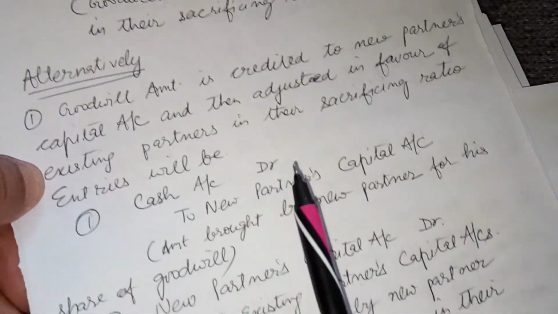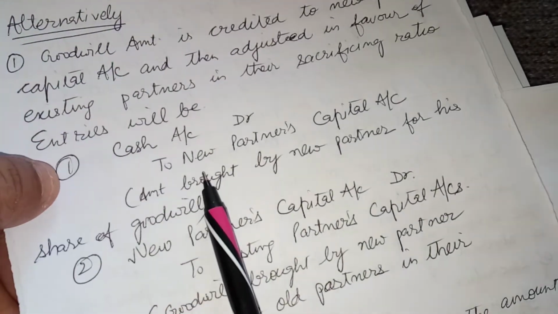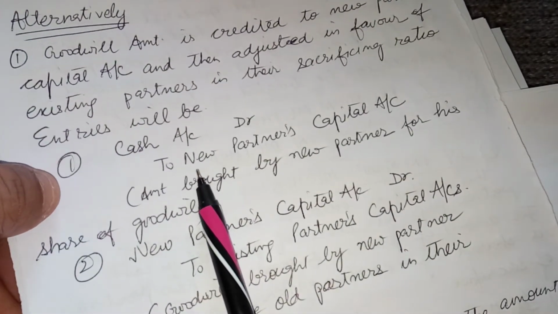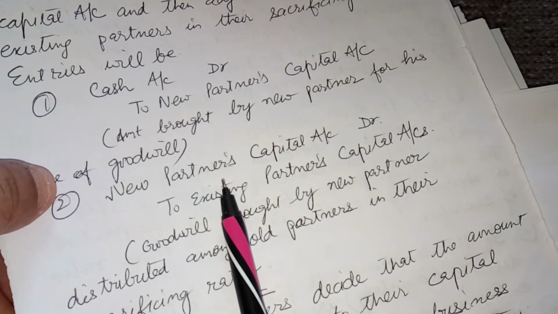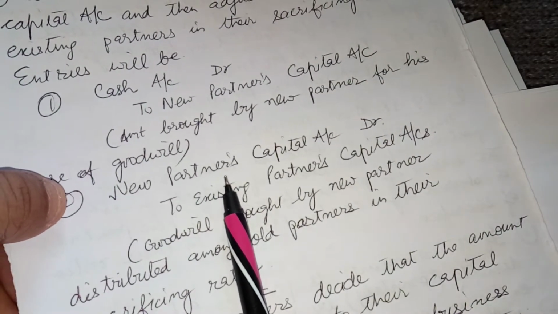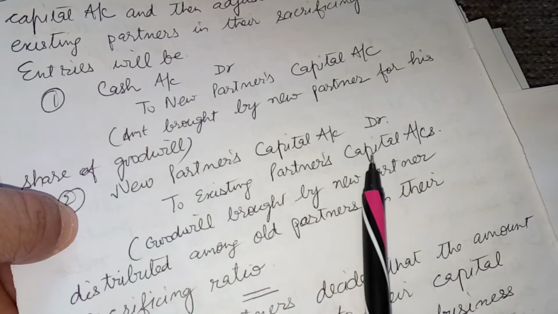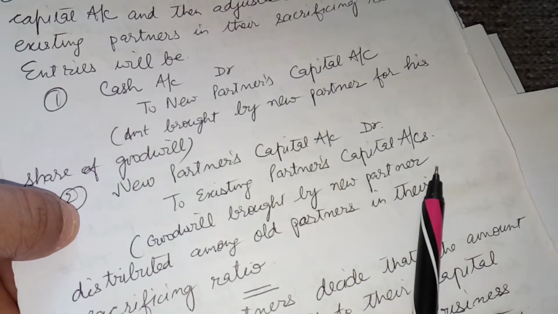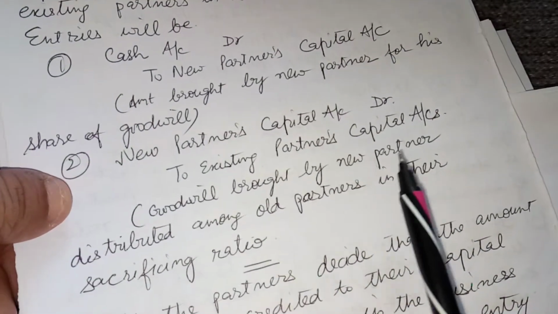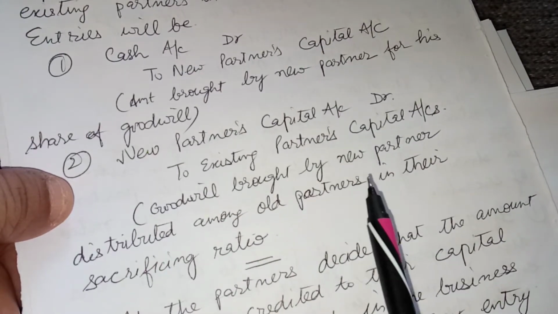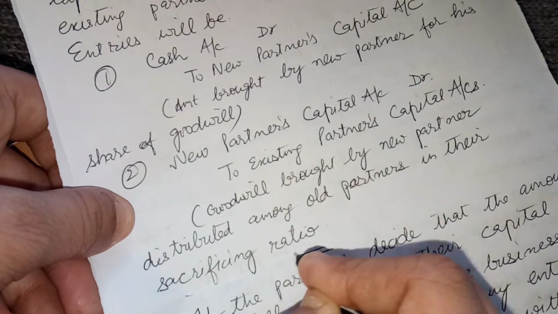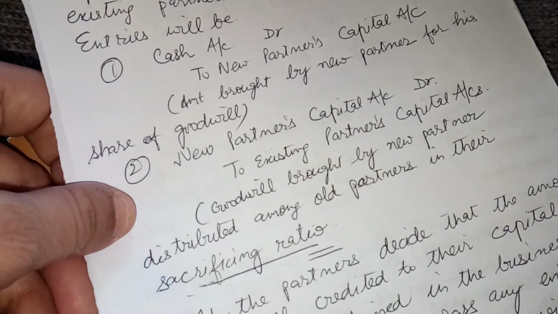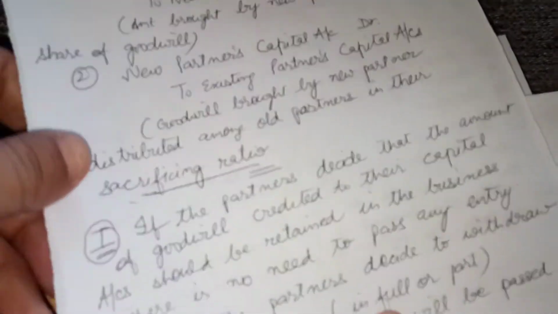In that case, the entries will be: cash account debit to new partner's capital account when he brings the amount of goodwill, and then new partner's capital account debited with the goodwill share to existing partners' capital accounts individually, to each partner. Goodwill brought by the new partner is distributed among the old partners in their sacrificing ratio. That is to be kept in mind very carefully. If it is not given, we have to calculate it.